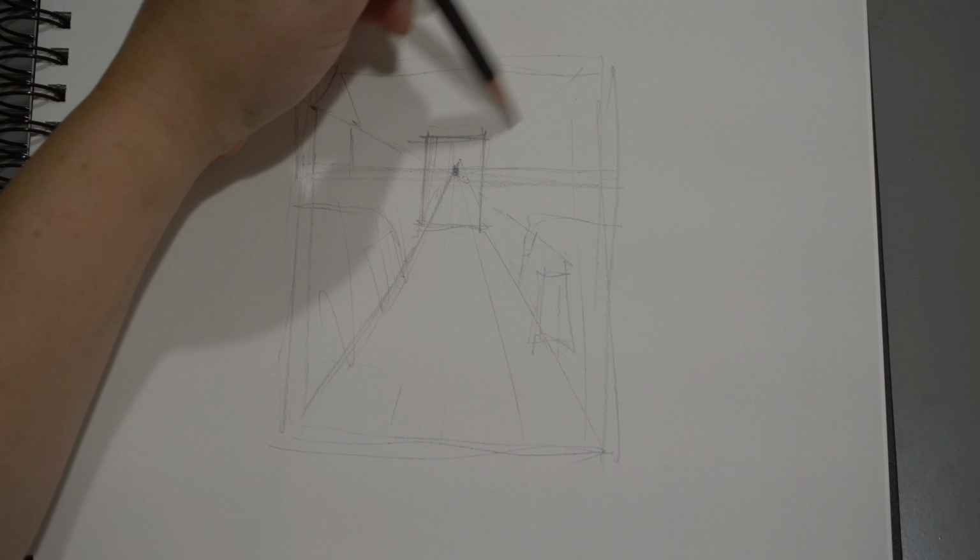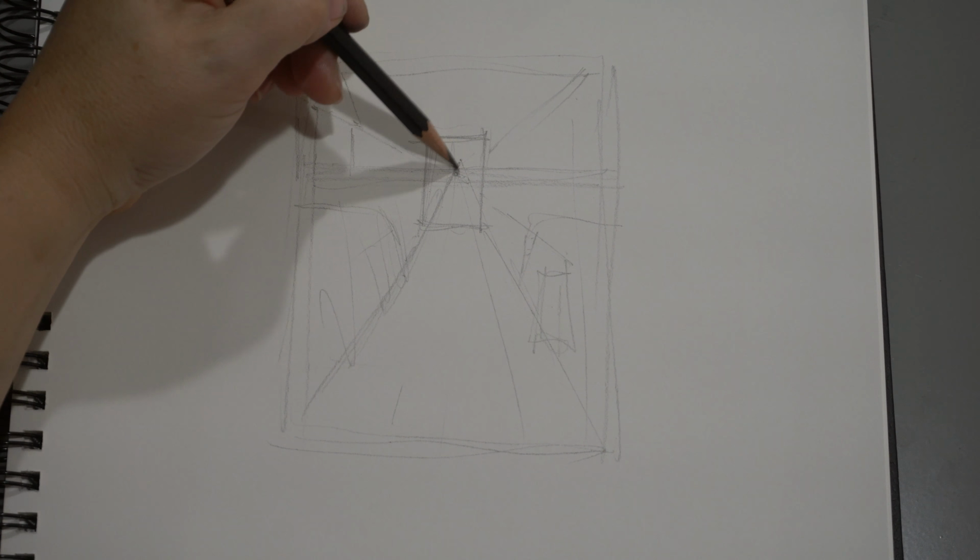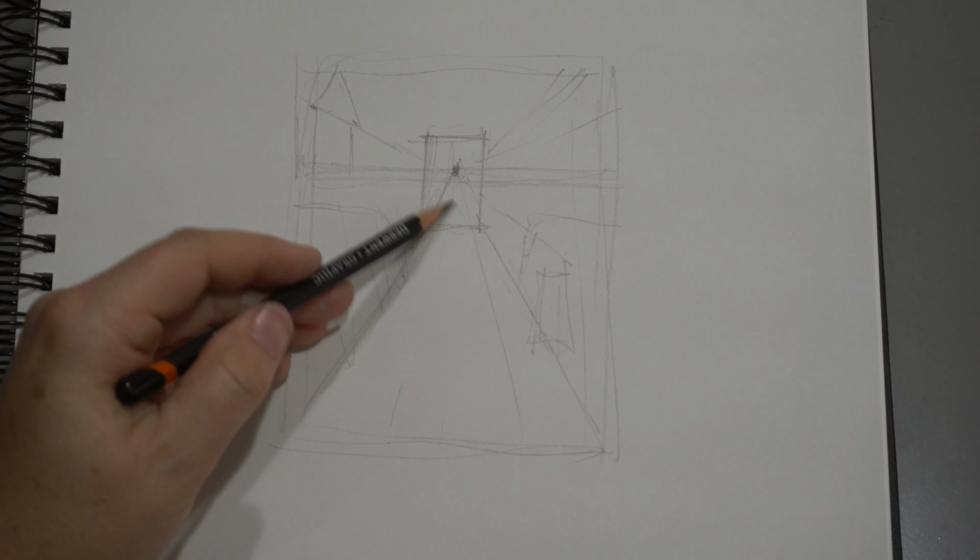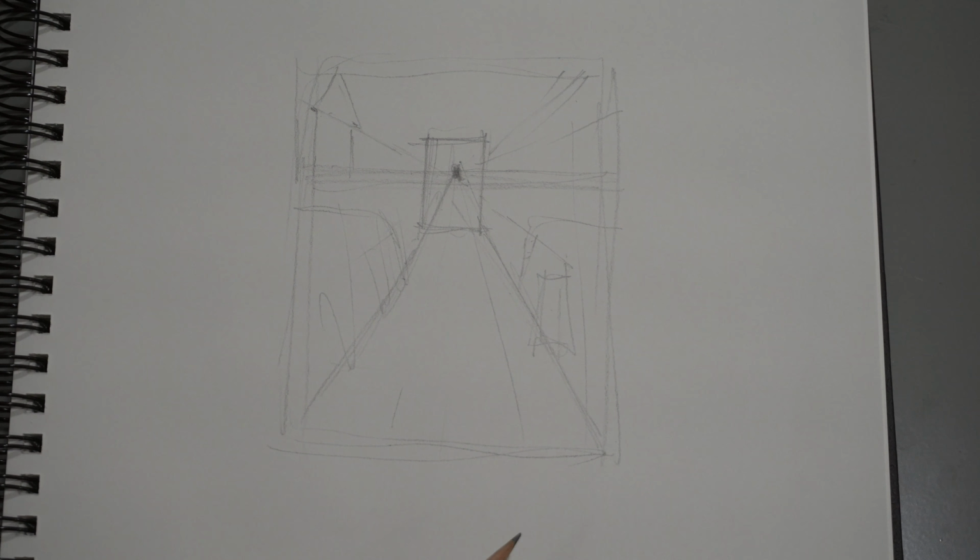Okay, so anything above the horizon line is going to lead down into that vanishing point. Anything below is going to lead up to the vanishing point there. So let me show you the painting.